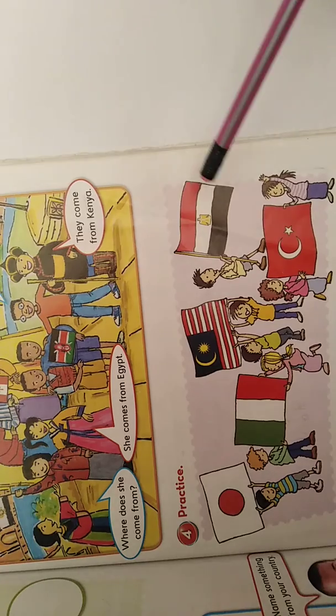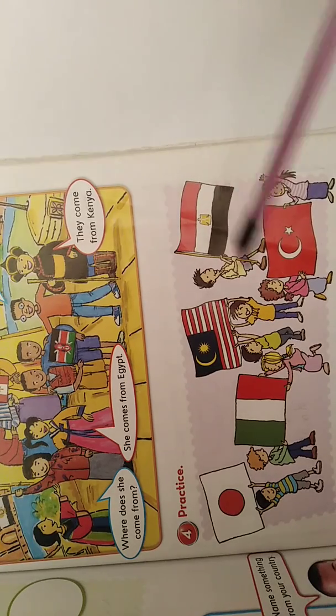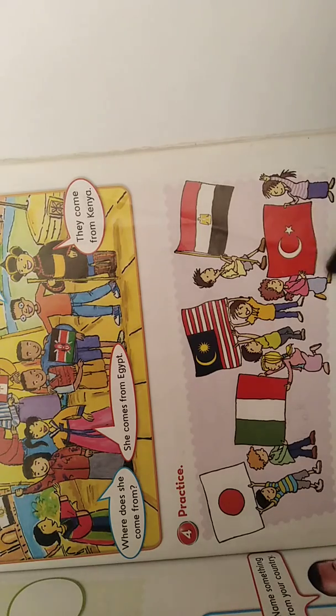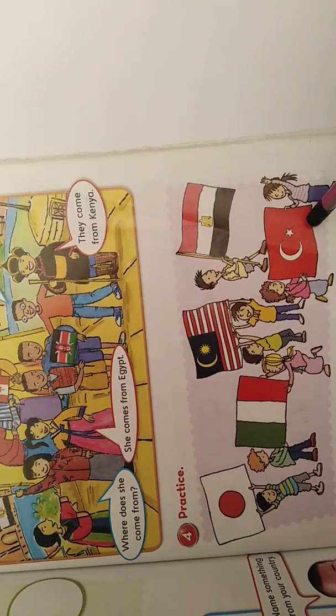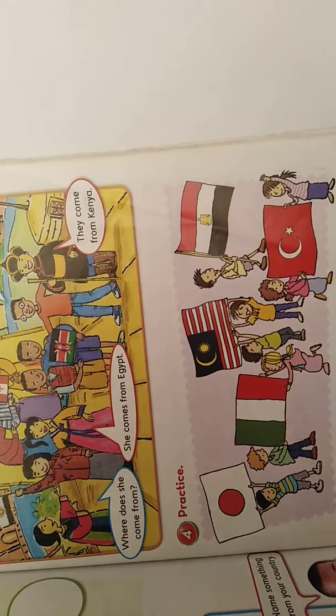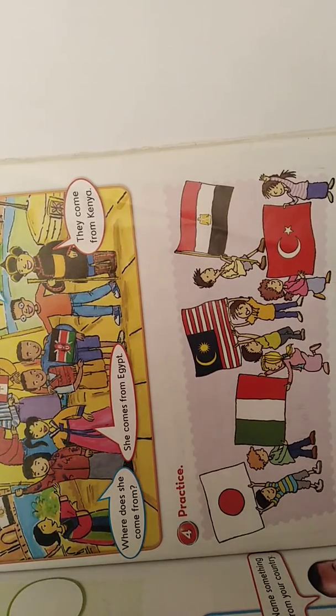Then, where does he come from? He comes from Egypt. Right? And the last one, here we have the flag of Turkey, Turkiya. We have 2 girls. Then where do they come from? They come from Turkey, so they are Turkish.